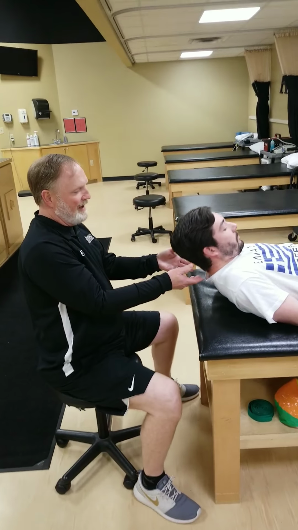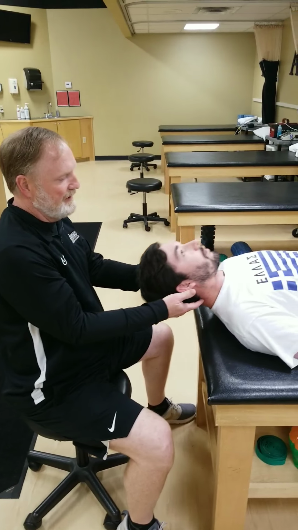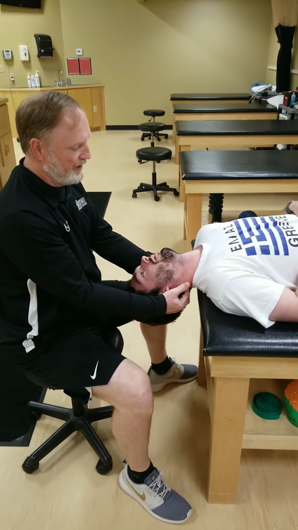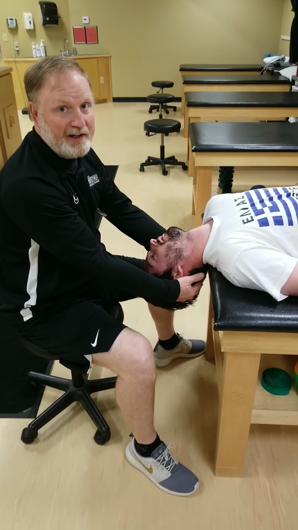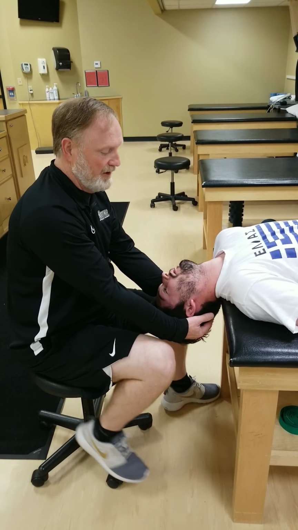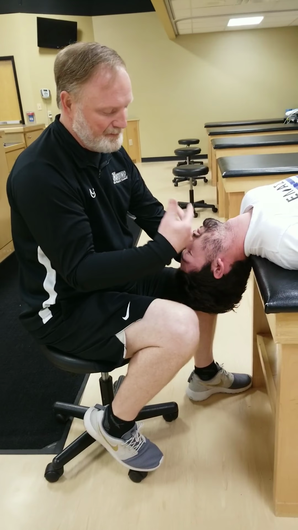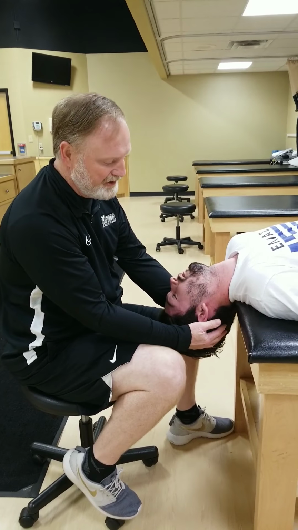So then lastly, come around and lay on your back, and we'll do the vertebral artery test. So you get them right onto the edge of the table so that they can drop their head straight back a little bit. There you go. So you want to support their head. You don't want to just leave them dangling.